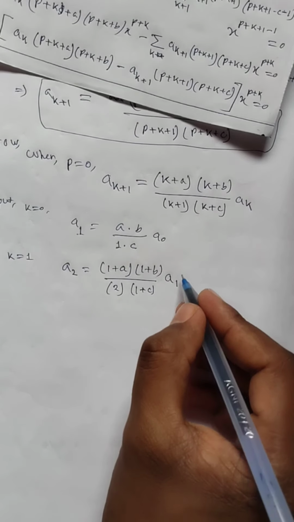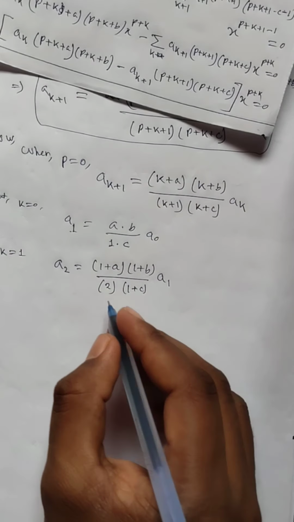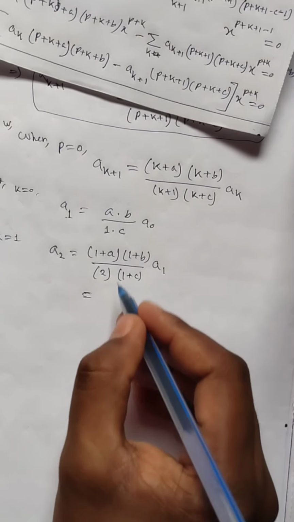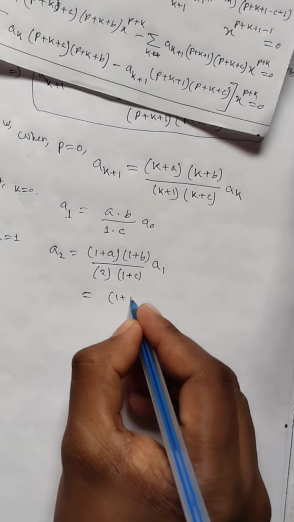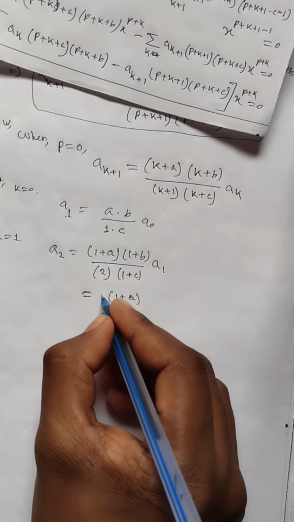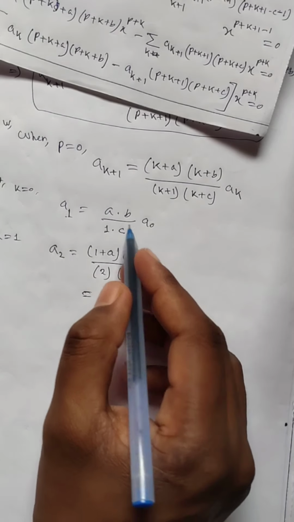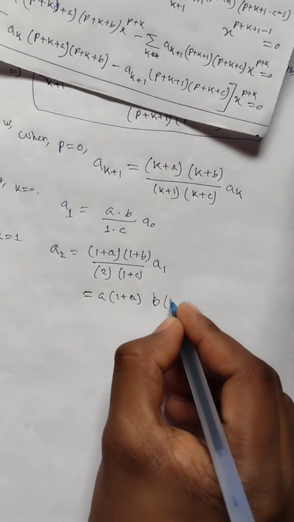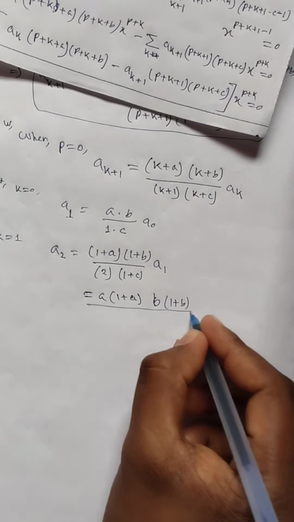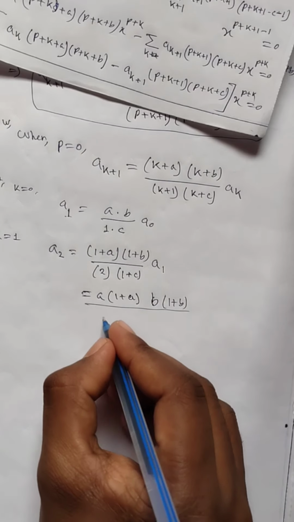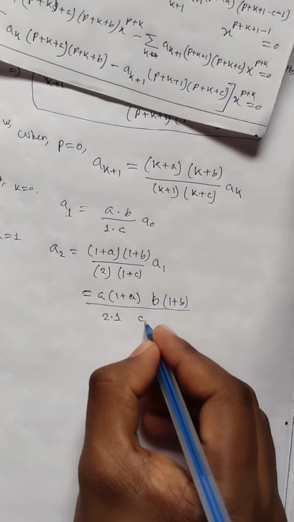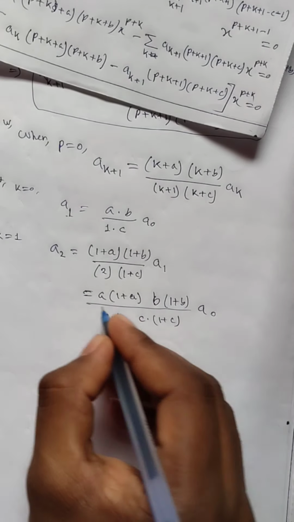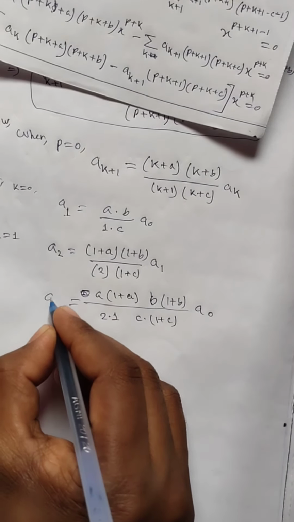If we put the value of a1, so we get the value of a2 in terms of a0, so (1+a) and a, similarly b, a(a+1)... that is a(1+a)b(1+b) divided by 2·1 and c(1+c), and here a0, a2.